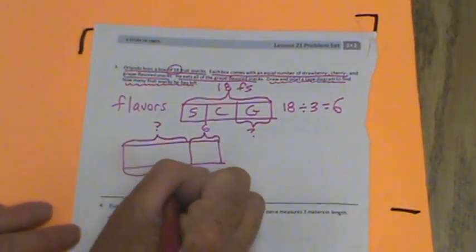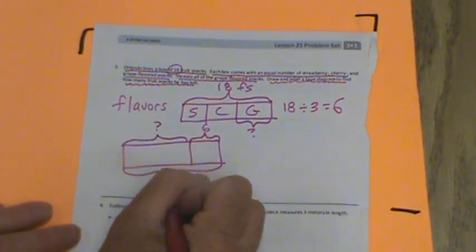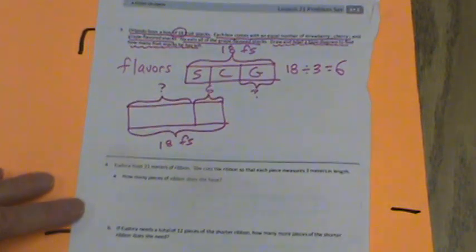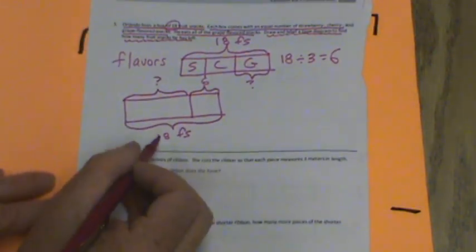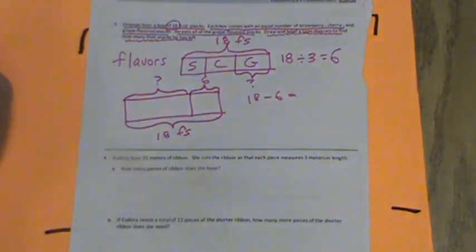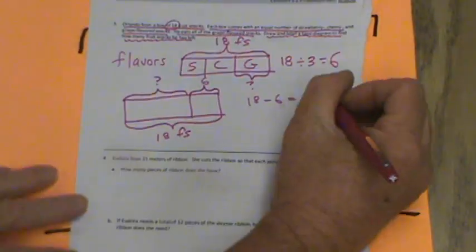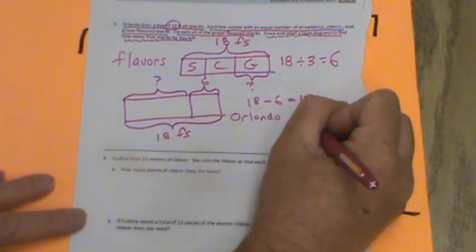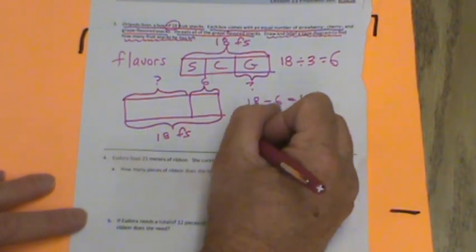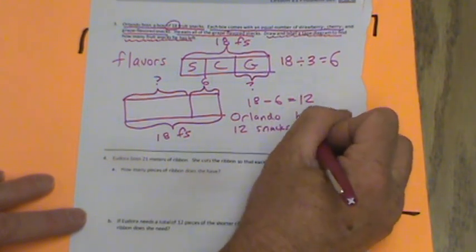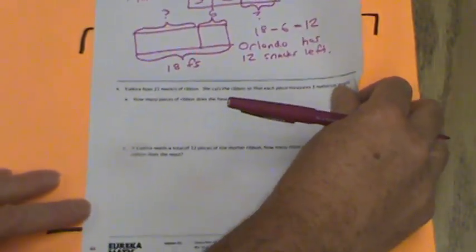But we do know that there's 18 total, 18 fruit snacks. So how are we going to figure out how many he has left? We take what we know, 18 fruit snacks minus 6. 18 minus 6 equals what? Well, think about this. 8 minus 6 is 2, so 18 minus 6 must be 12. And then we could write Orlando has 12 snacks left. Period.